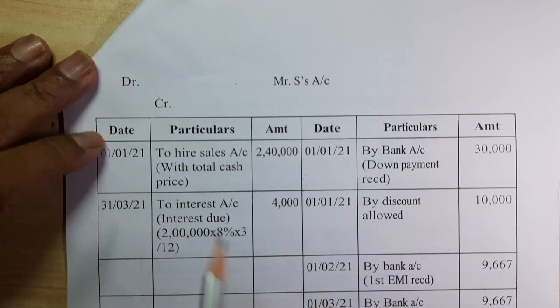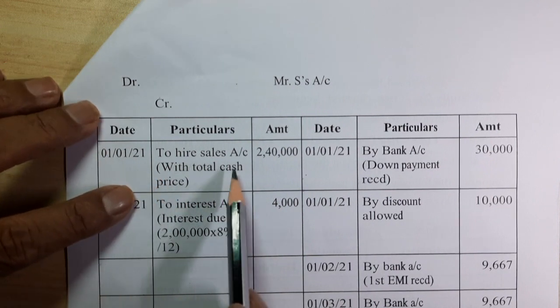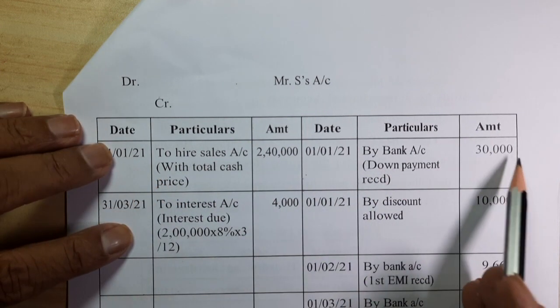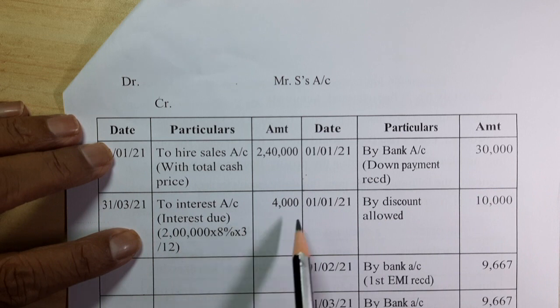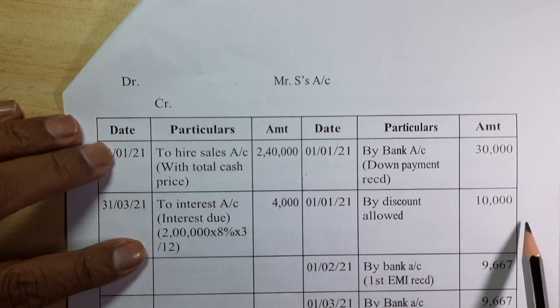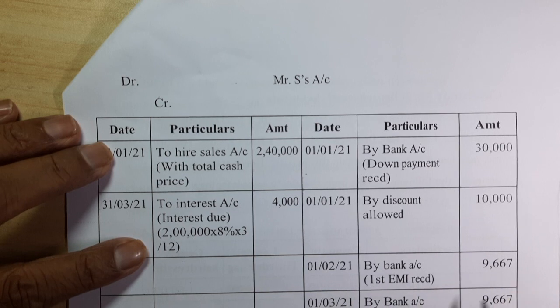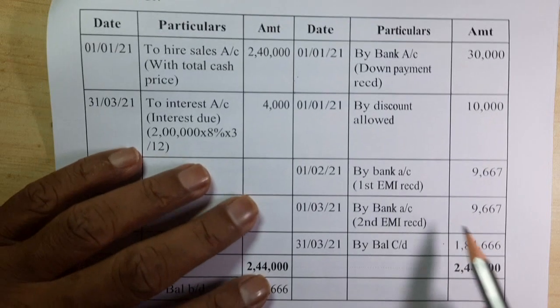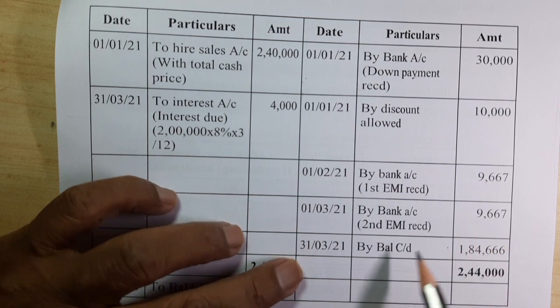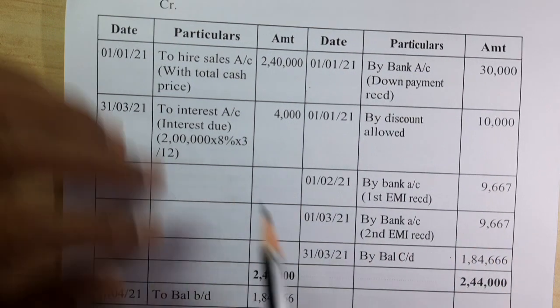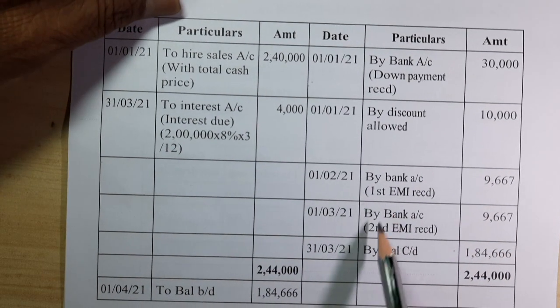Account: you know that hire purchase is 2 lakh 40,000, by bank account 30,000 you have received. The interest is how much? 4,000. Then 10,000 is the discount allowed. Then bank 9,667. Then the second year also it is 9,667, that is the second installment. Then the third installment. From 1/1 to 31/3 they have asked, that means 3 months.